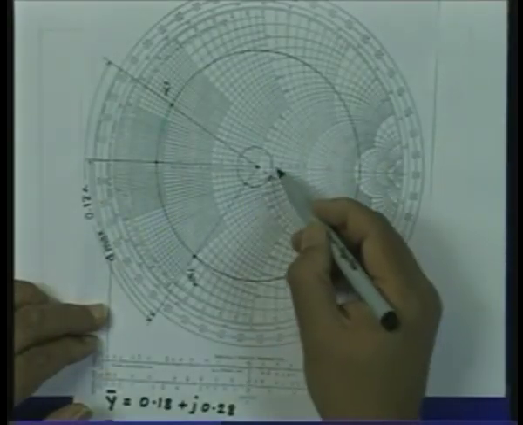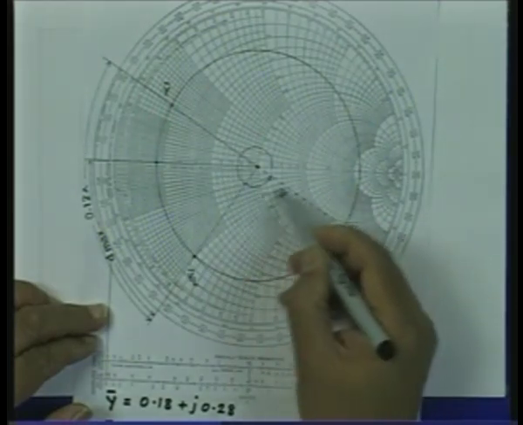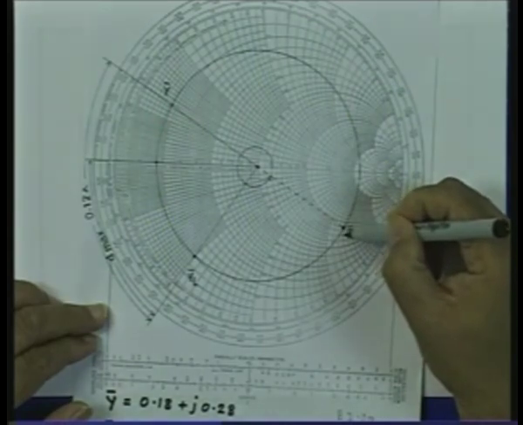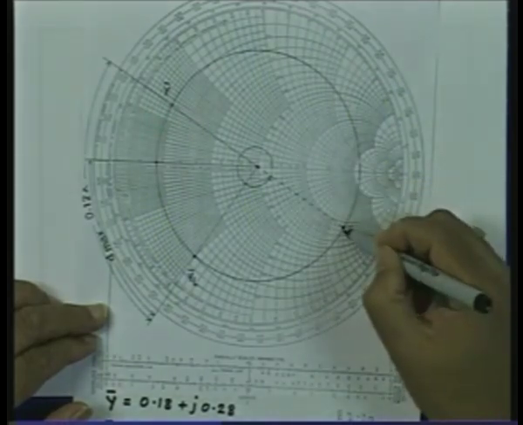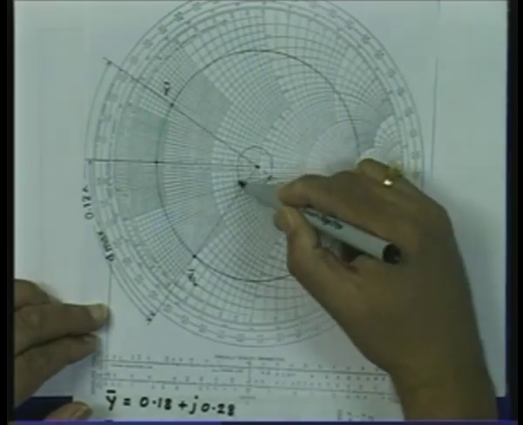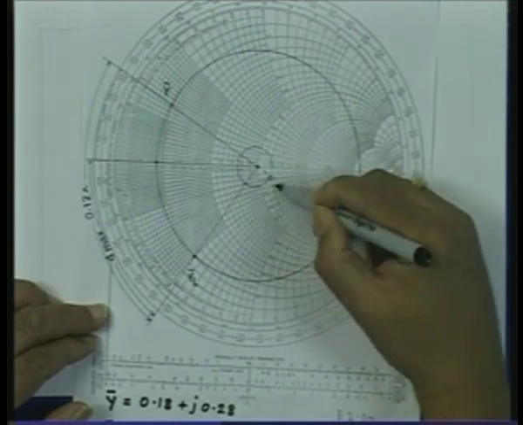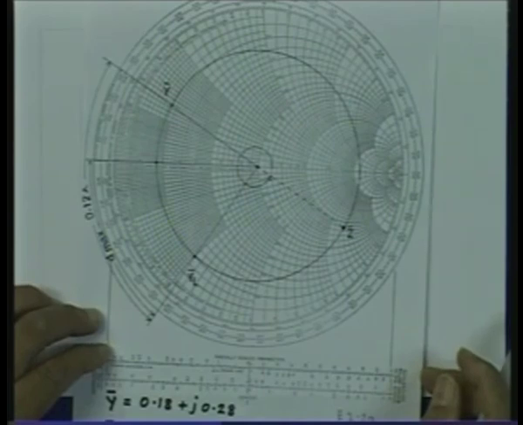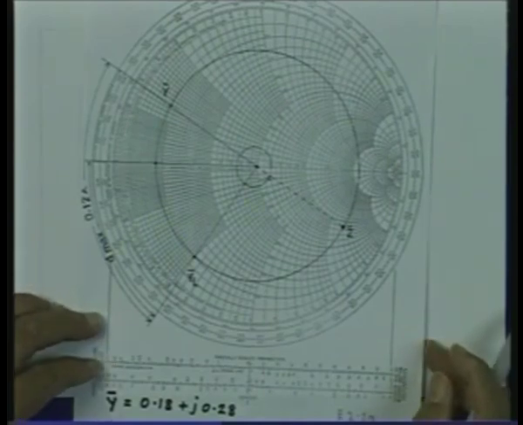Once I get that, since this is the impedance Smith chart, the real gamma axis is on the right side, and I can now measure the magnitude and phase of the reflection coefficient. The radius of this circle gives me the reflection coefficient magnitude, and the phase, measured from the real axis in the conventional way up to this radius vector, gives me the phase of the reflection coefficient at a distance of 0.12 lambda.